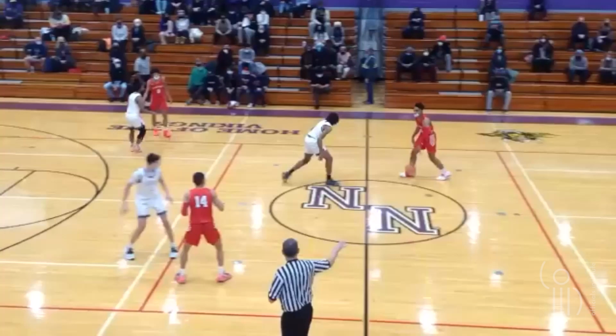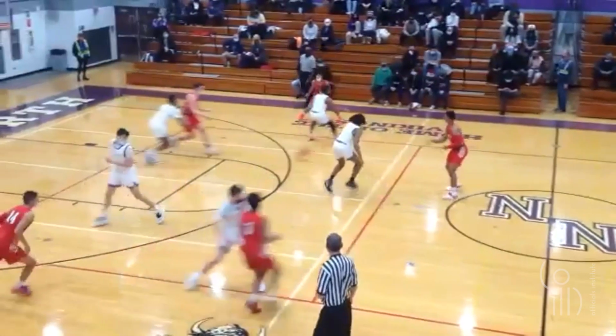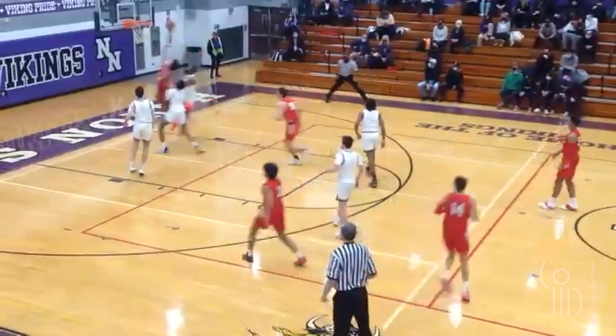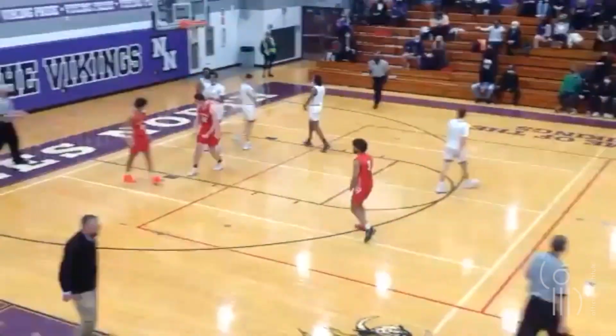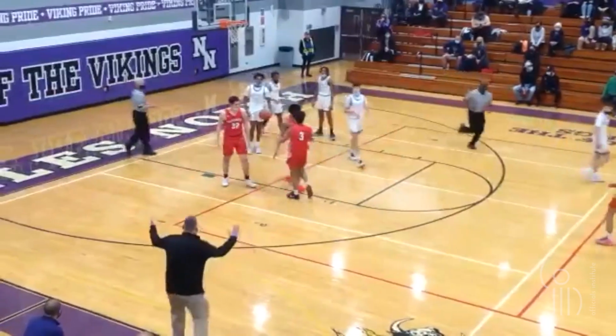I can't tell if he gave him a shove. So I'm going to say he's trying to defend. He got behind. There's a little bit of a bump. He may have. I can't quite see behind that player.